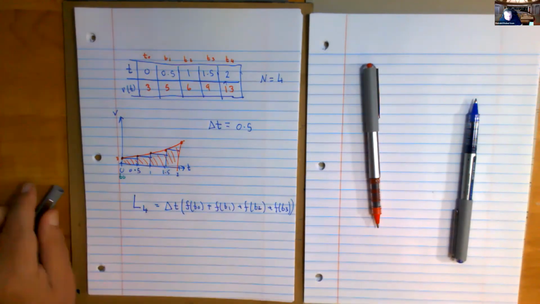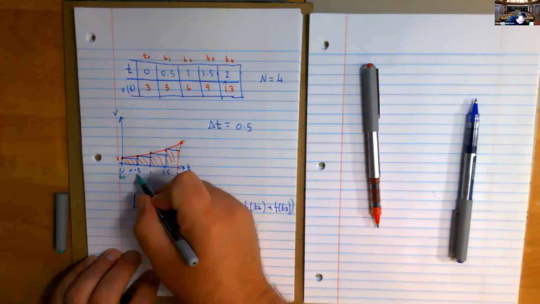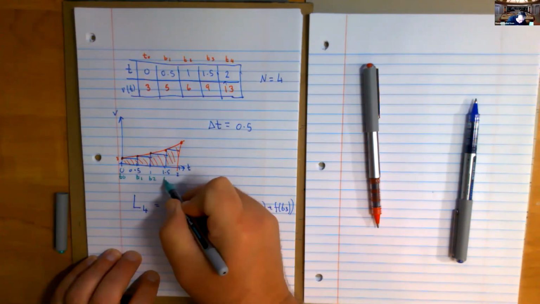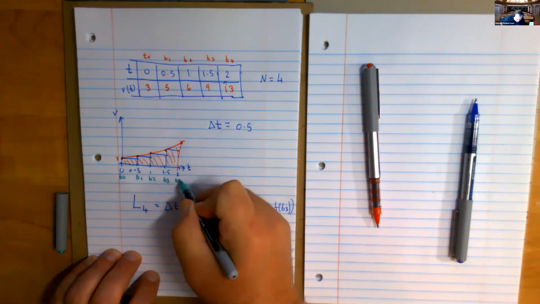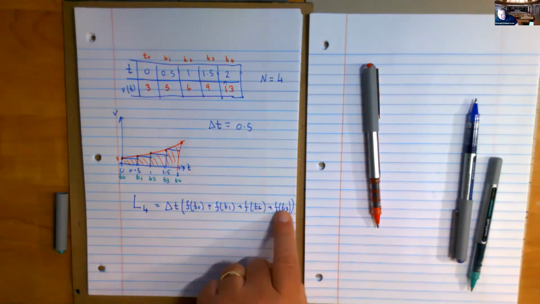Isn't t0 the height that I'm going to use for that first rectangle? Can you see it's this guy? For this second rectangle, isn't it t1? This is going to be t2, and this is going to be t3, and finally this is t4. Do you see that a left only uses these 4 heights? 0, 1, 2, and 3.